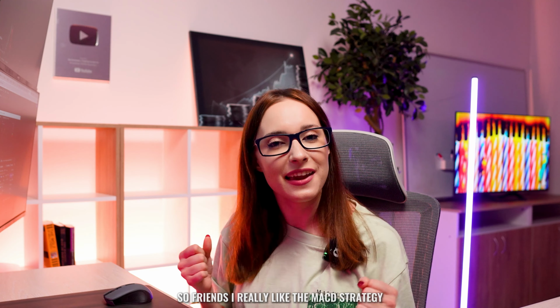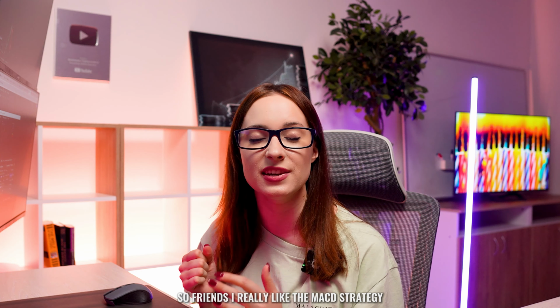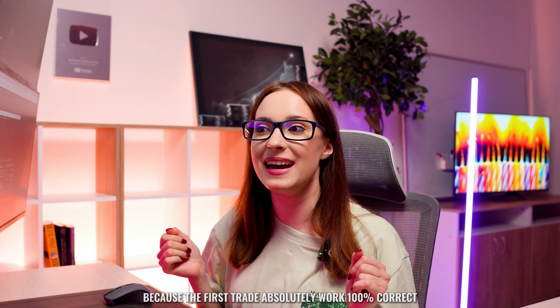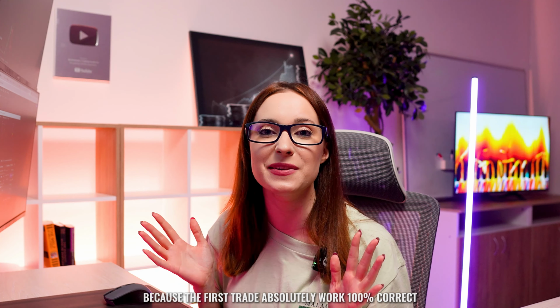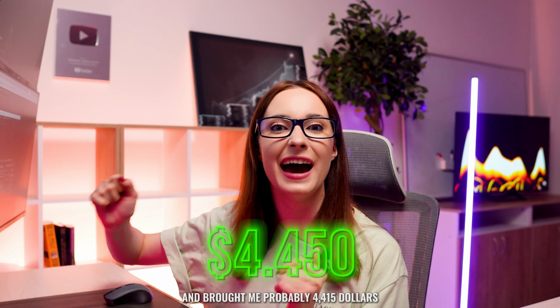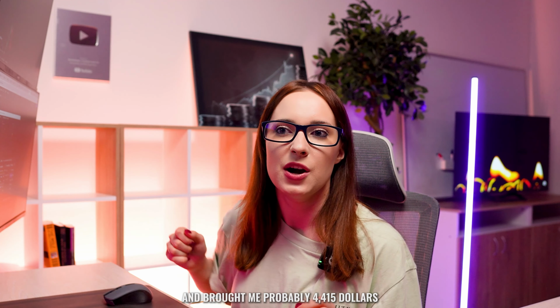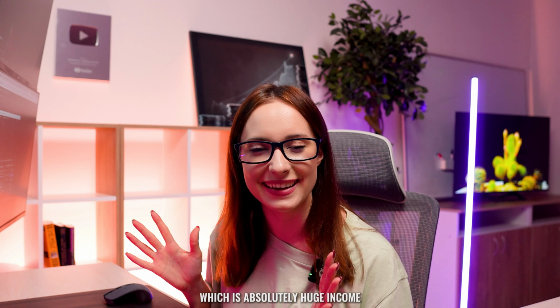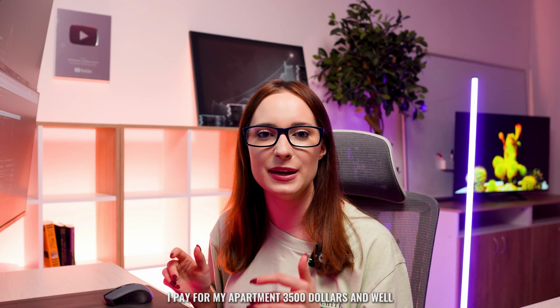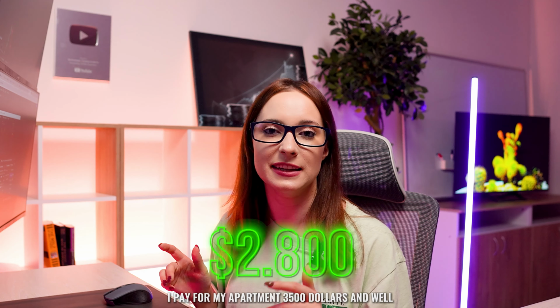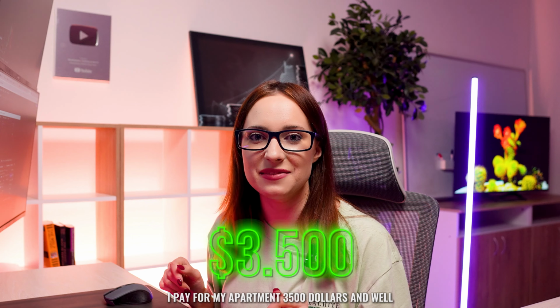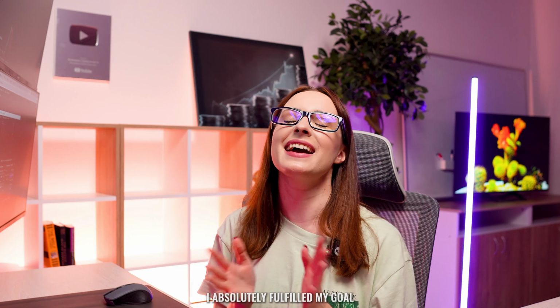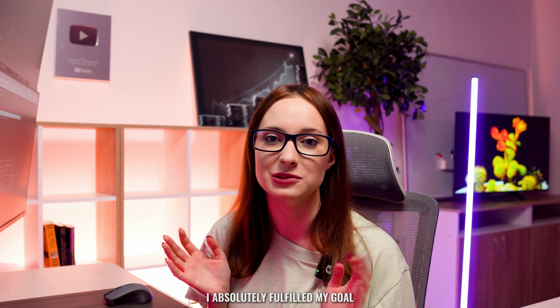So friends, I really like the MACD strategy because the fourth trade worked absolutely correctly and brought me a profit of $4,450, which is absolutely huge income. So just getting to the point, I pay for my apartment $3,500. And well, for today's trading session, I absolutely fulfilled my goals.